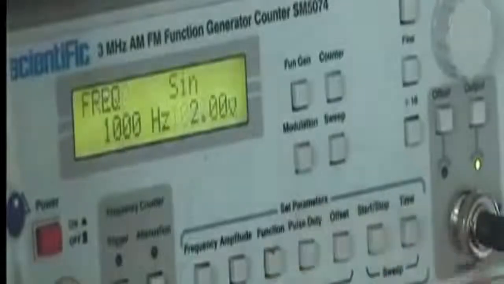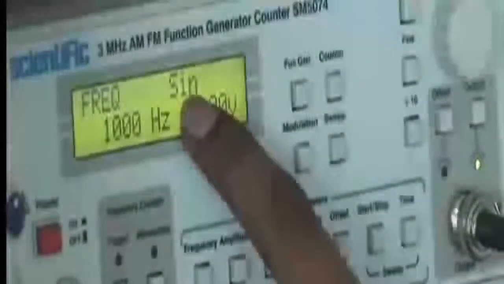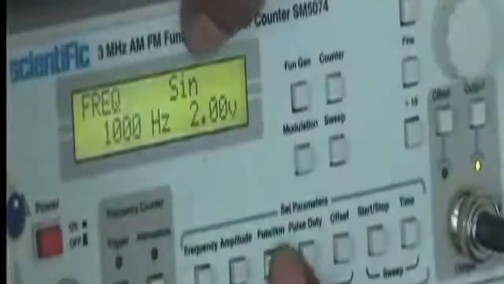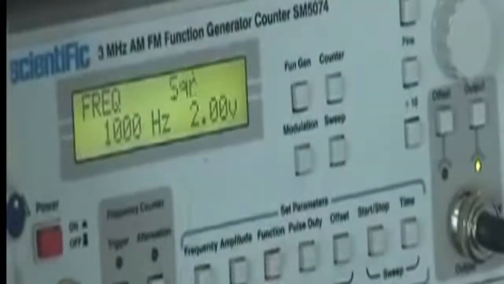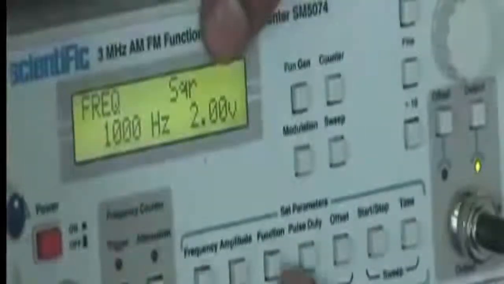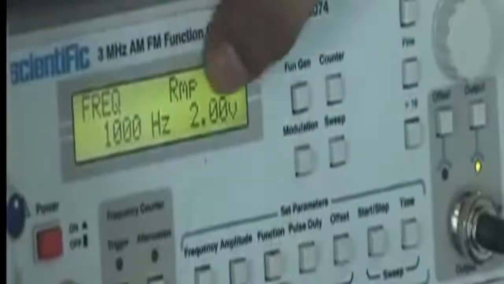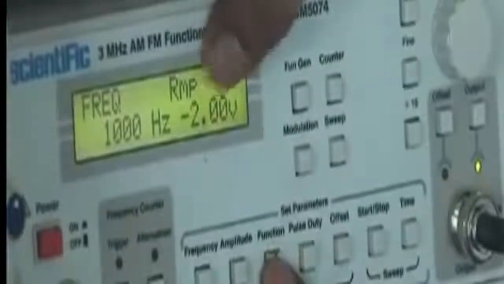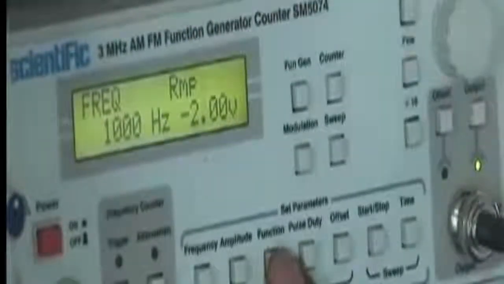Now what is the function? My function is sinusoidal. You can change the function from sinusoidal to various functions like triangular. If you press it again, square. If you press it again, this is again a square. Ramp is 2 volt, again 1. Ramp minus 2 volt means a negative ramp.